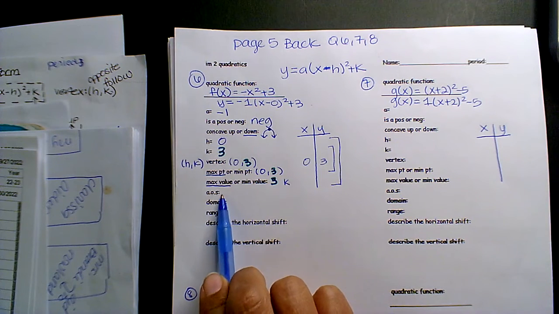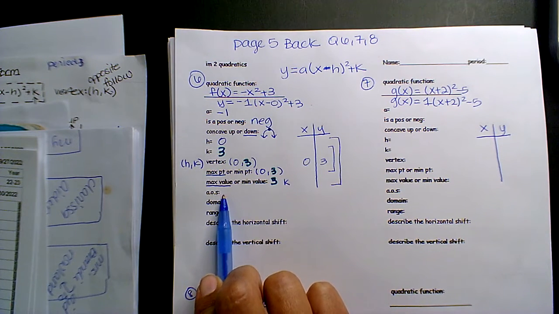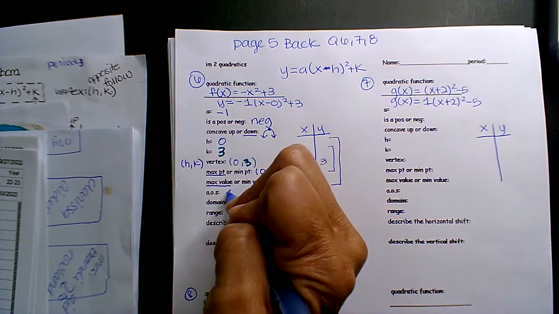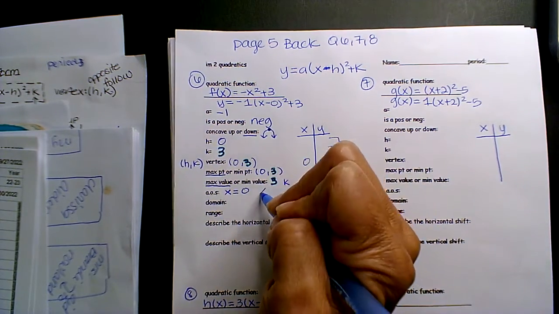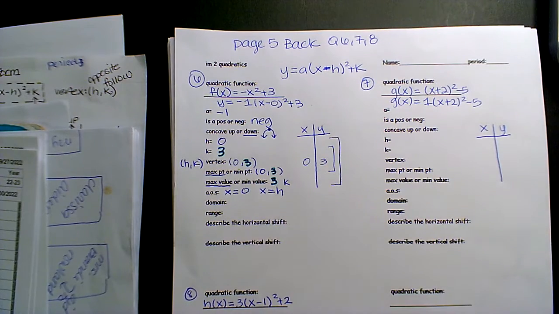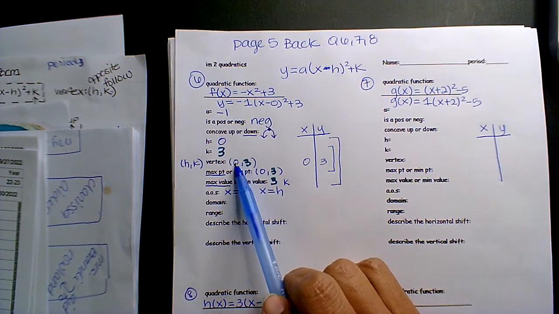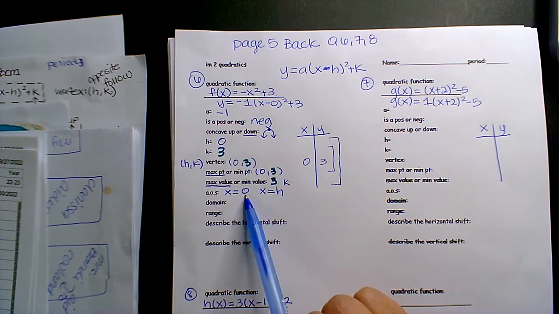Okay, what do I write here? But it's a line. She's correct, but it's a line. So how do I express it? Very good, Claire. X equals 0. It is always X equals H, which is at 0.